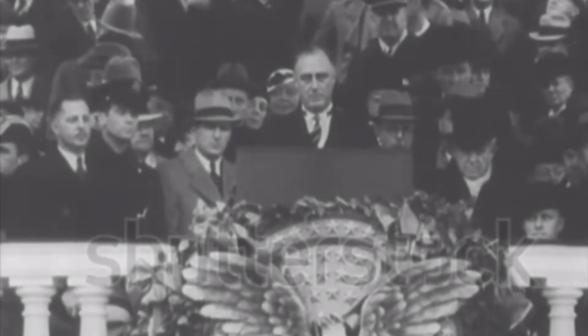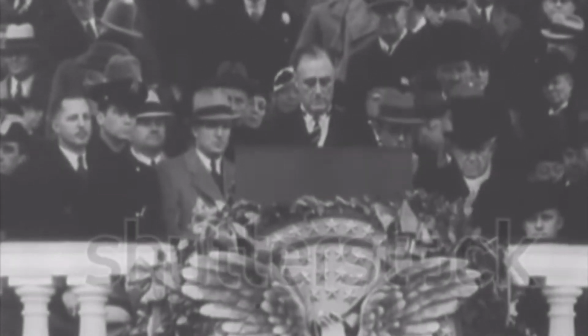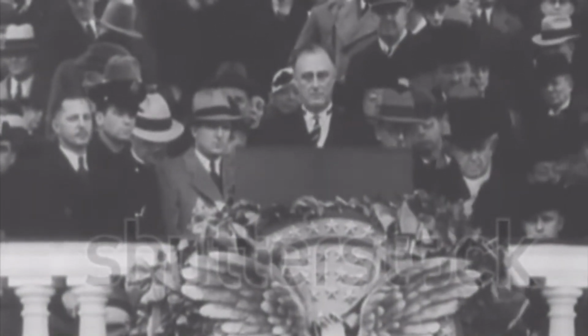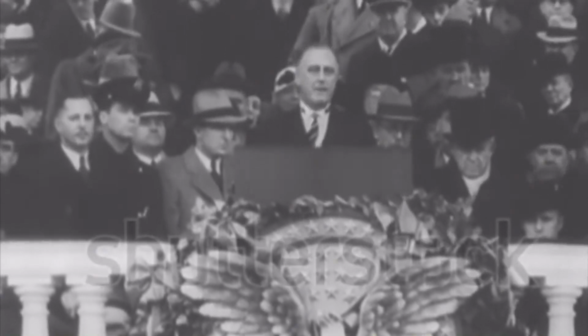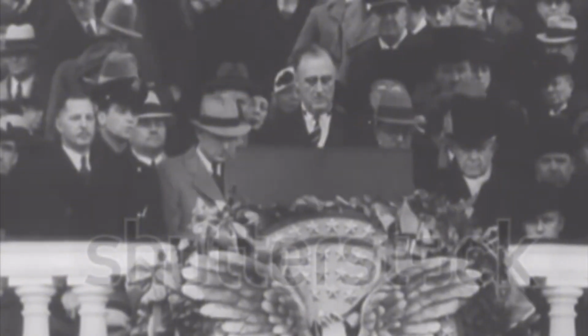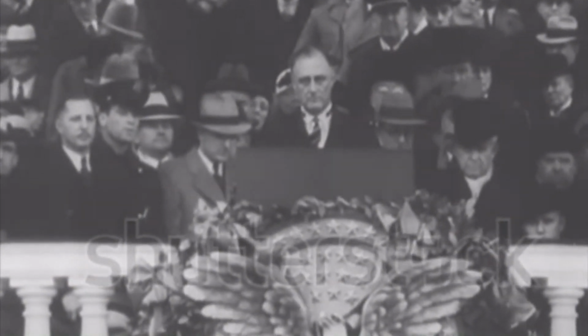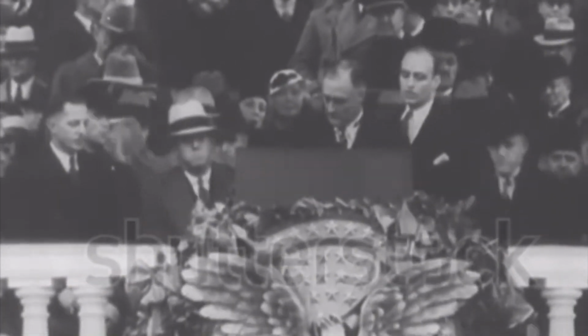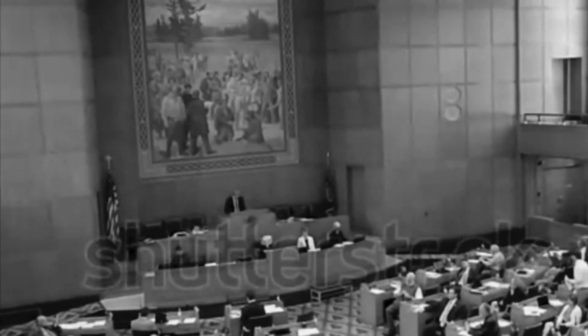And with that change came Franklin Delano Roosevelt. In 1933, he took office in the depths of the Great Depression. 1 in 4 Americans was unemployed, banks were collapsing, and confidence in democracy was fading. In his inaugural address, FDR declared, "The only thing we have to fear is fear itself."